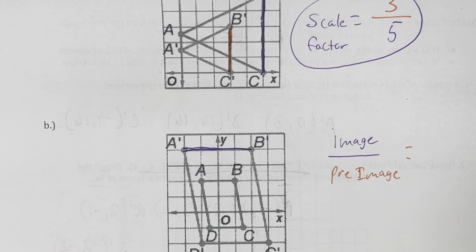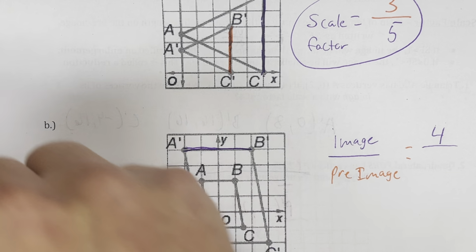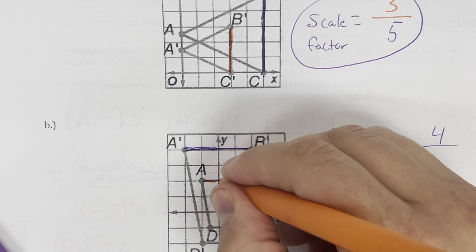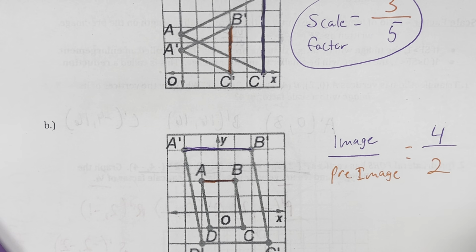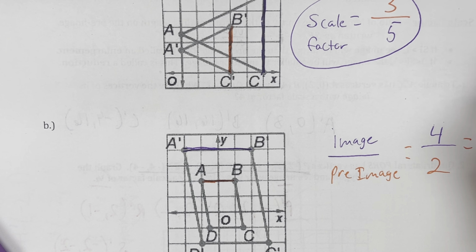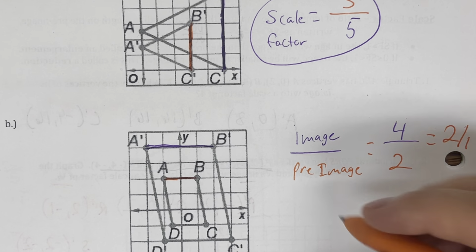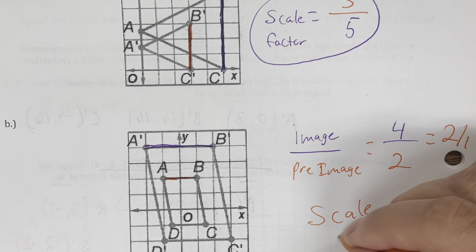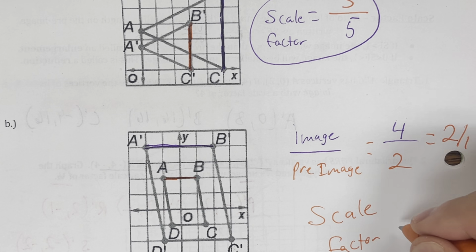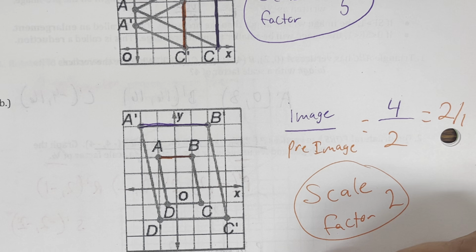I just chose to count AB because it's nice and easy. 1, 2, 3, 4. 4 over the pre-image is 2. So 4 over 2 is 2 to 1, or 2. Okay, so there's my scale factor. Scale factor of 2. So when I look at these, this one is greater than 1, so that's an enlargement.